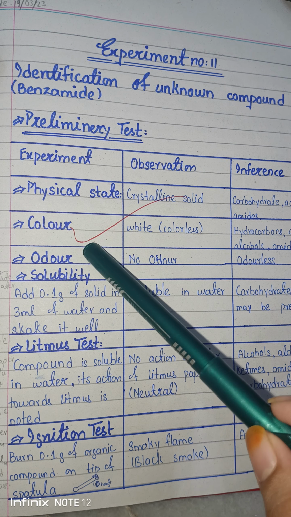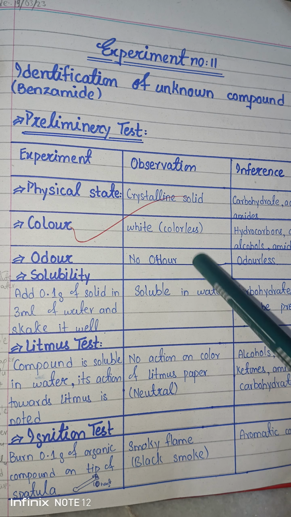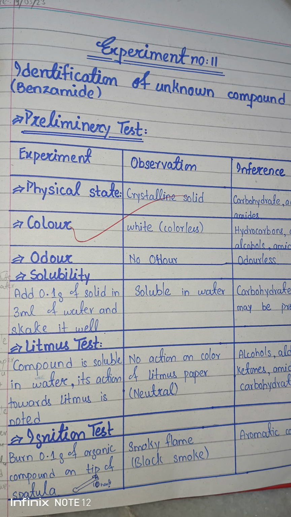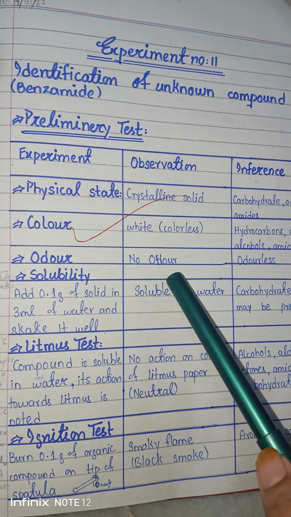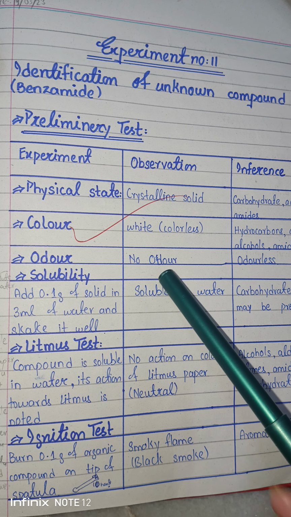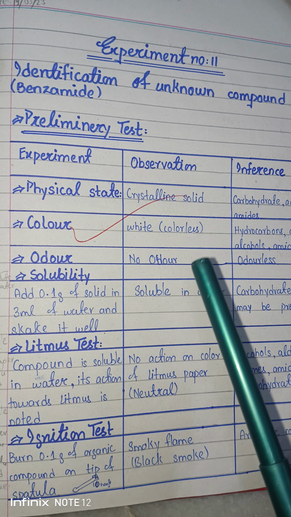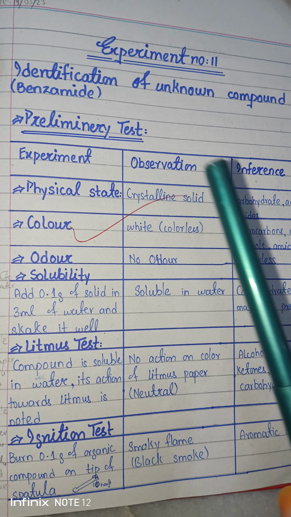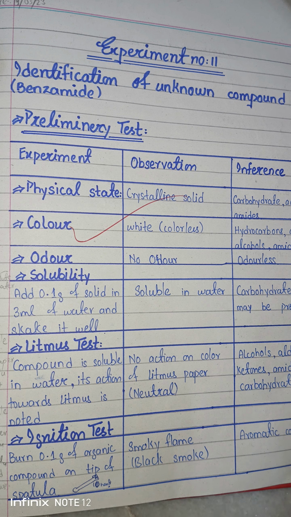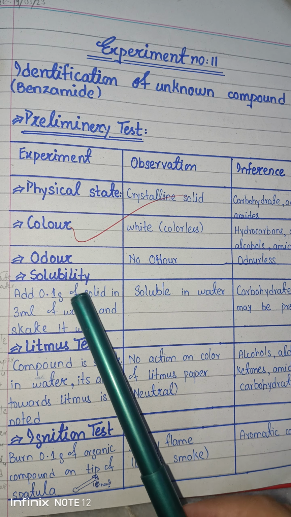Now we discuss the odor. The odor of this compound, it has no odor, so it is odorless. But in the case of benzoic acid, we discussed that benzoic acid has a pungent odor. So this is the differentiation between them, and due to these tests, you will identify whether it is this compound or not. Now you check the solubility.